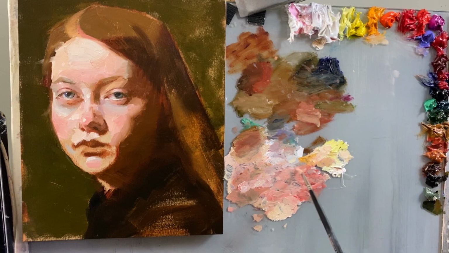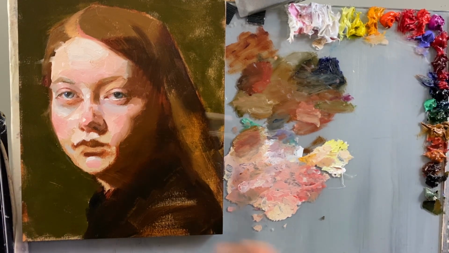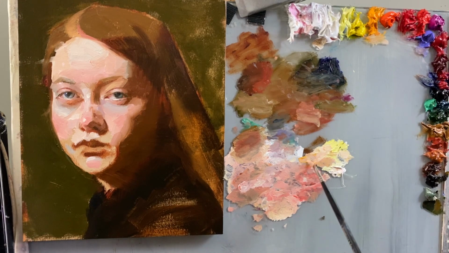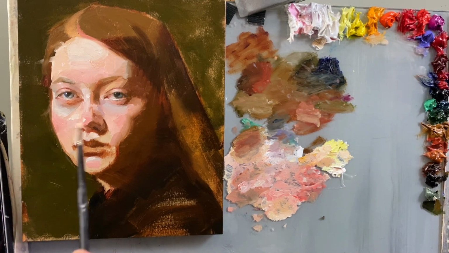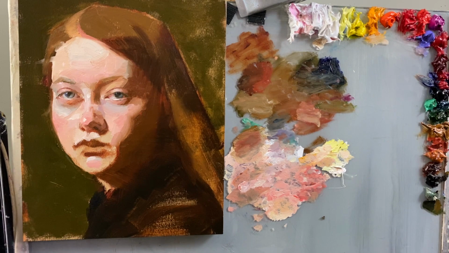And then we're coming to the side of the cheek, and the side of the cheek is not as pink, a little bit more warmer, yellow again. So we really reserve that pink to the cheekbone to be pushed forward the most.